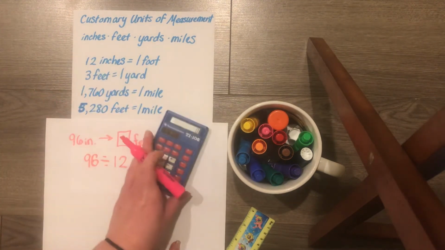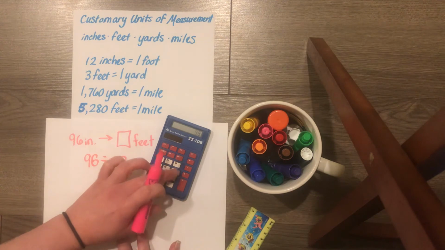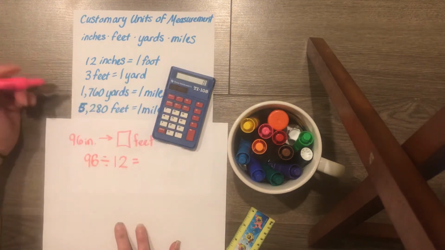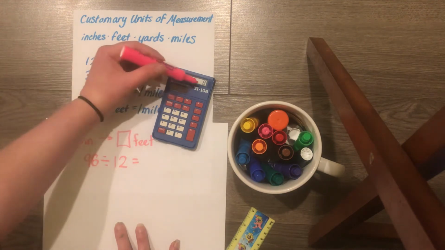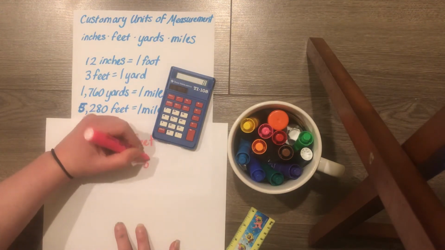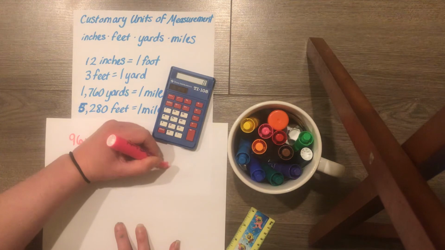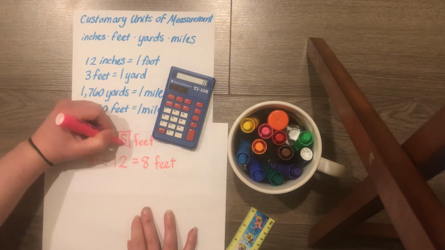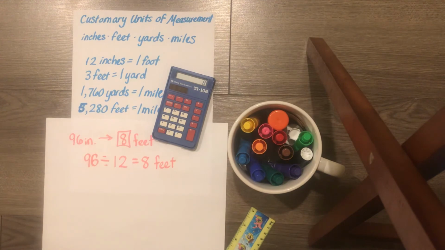Get that good old calculator out. Go on and use it. You deserve it. You have done so many calculations across the course of this year. So my answer is 8 feet. 96 inches equals 8 feet. Let's do another one.